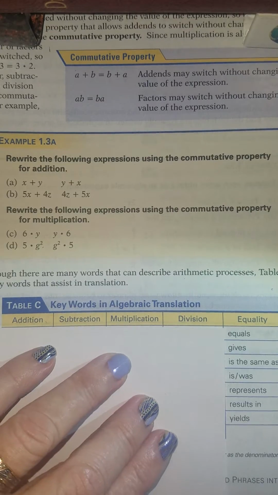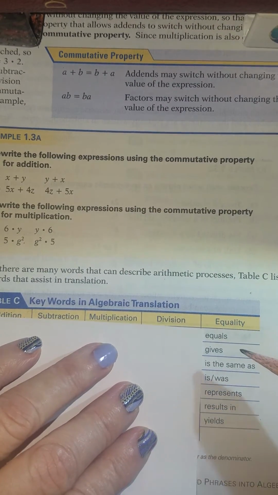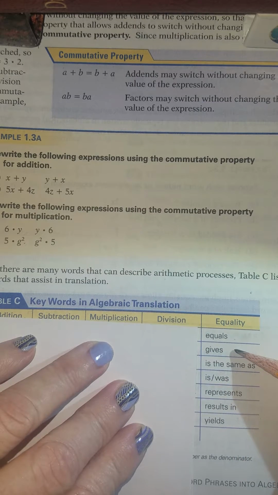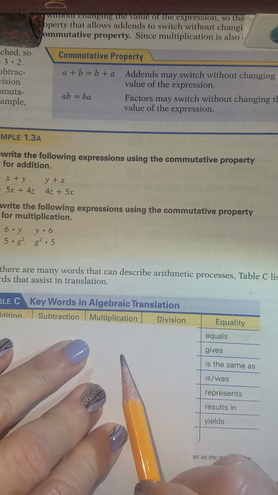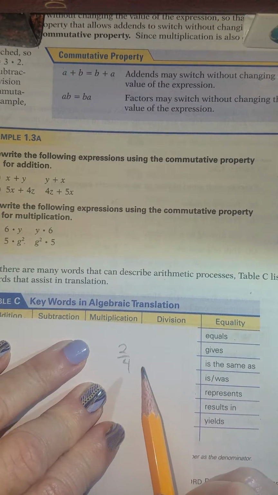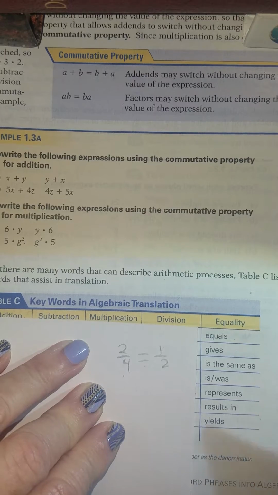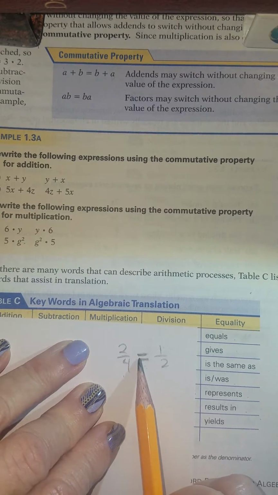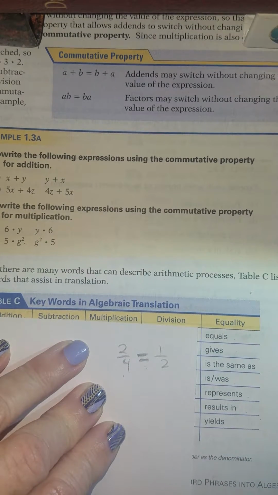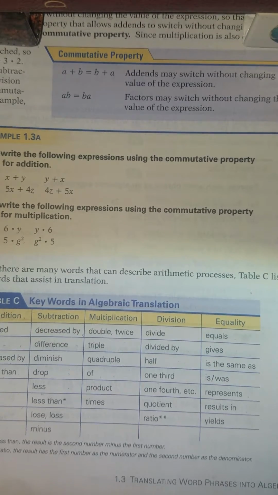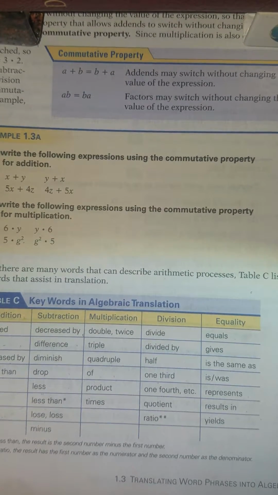And then equality, that indicates meaning equal. So equals, gives, is the same as. I might say 2/4 is the same as 1/2, so it's indicating equals. Is, was, represents, results in, or yields. All of these are indicators that you have something that is equal, has an equality. So make sure you study and you know those very, very well.